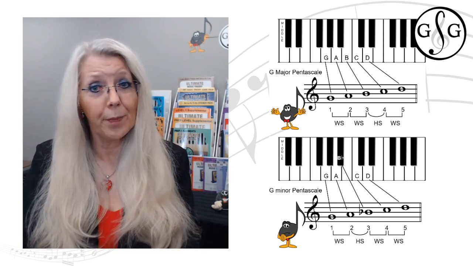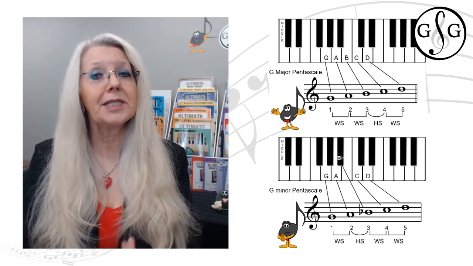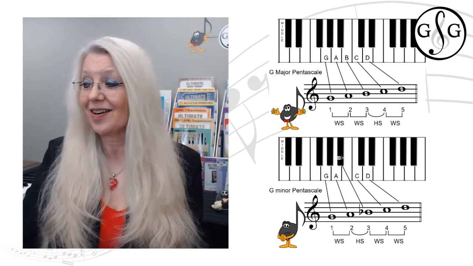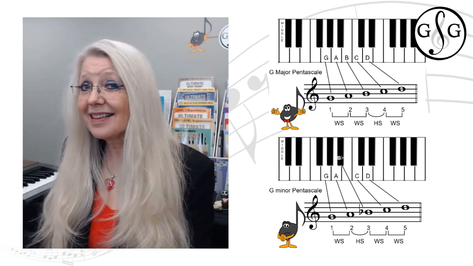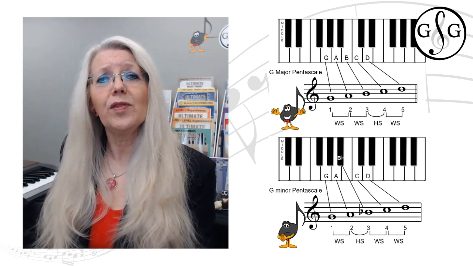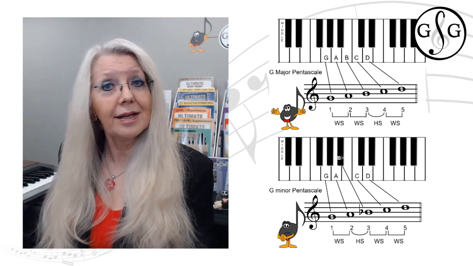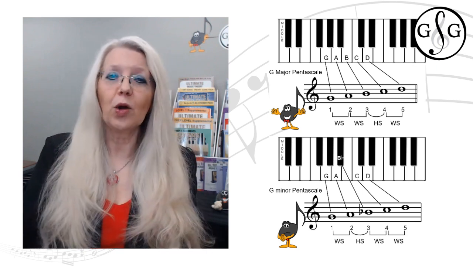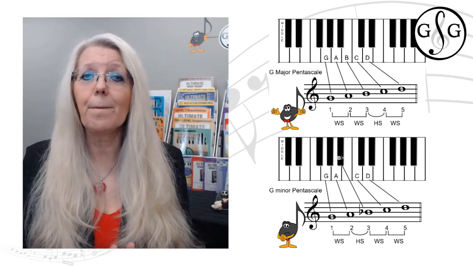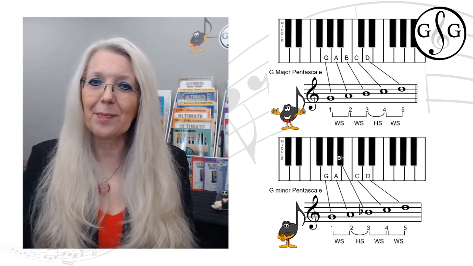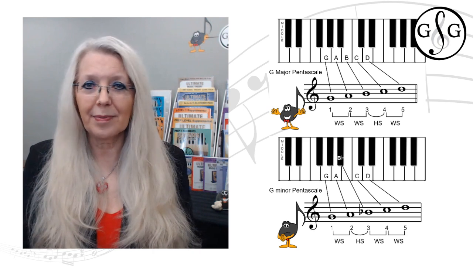A minor pentascale sounds sad. So now we're going to listen to the G minor pentascale. Are you ready? Oh, that does sound a little sad, doesn't it? The flat has moved from B natural down to B flat. Now, a flat lowers a note 1/2 step. So the minor pentascale pattern is whole step, half step, whole step, whole step.